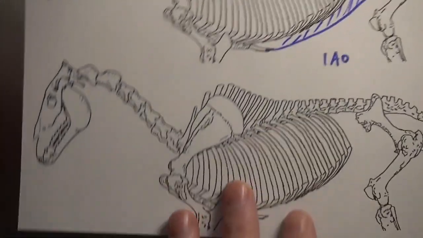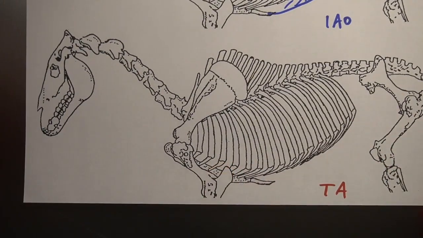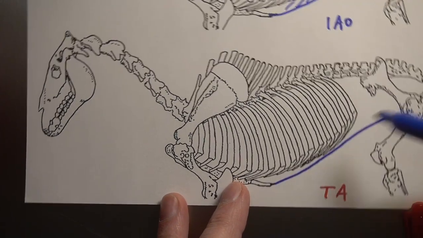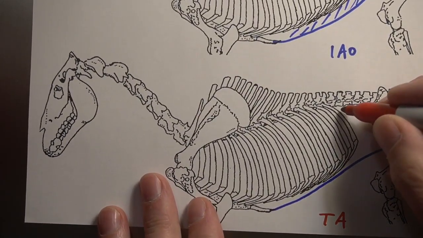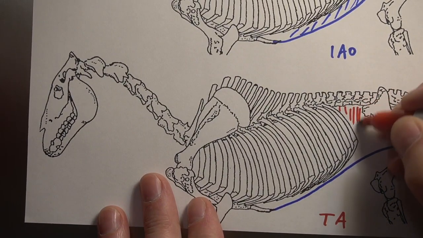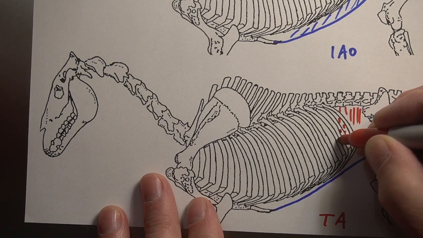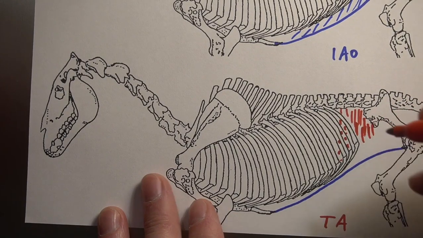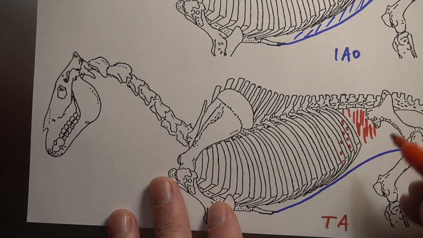And then finally the transversus abdominis. That is coming off of the transverse process of the lumbar vertebra transversely. You would see it back here as it overlaps the inside of the back of the rib cage and comes down like so, and it will send its aponeurosis deep to the rectus abdominis.